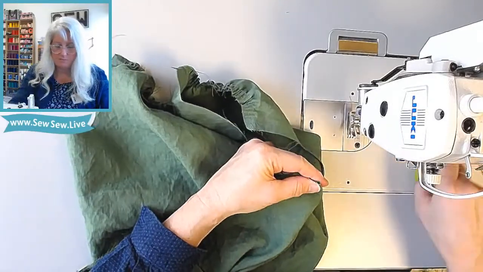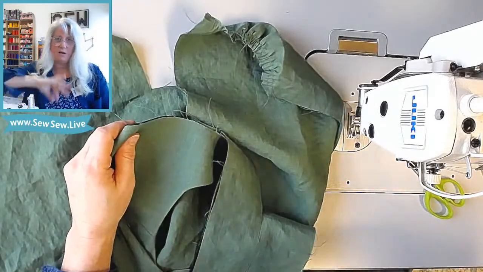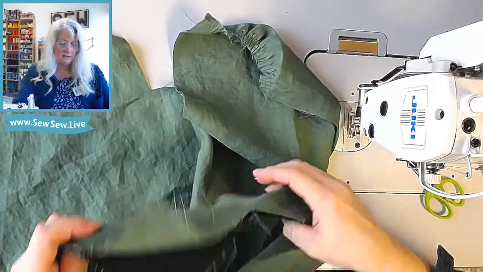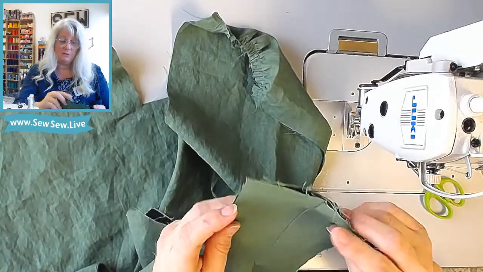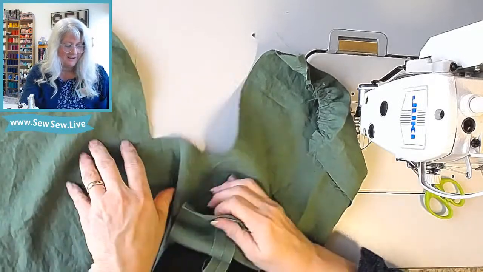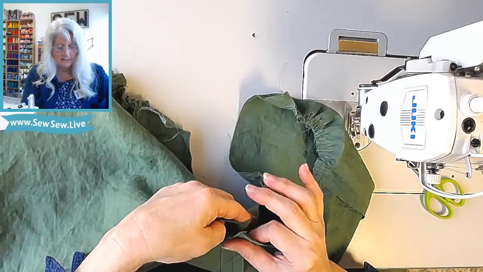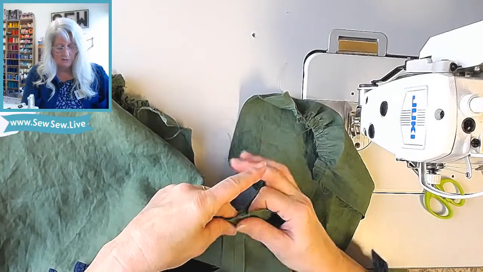I see people do some of my videos on sewing from the wrong side to the right side, and they still can't bring themselves to do it. Here's what I have to say about that. You have complete control then of how it's going to look on the right side, and that's why I do this, but you don't have to.